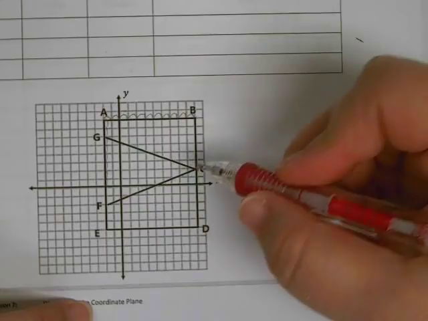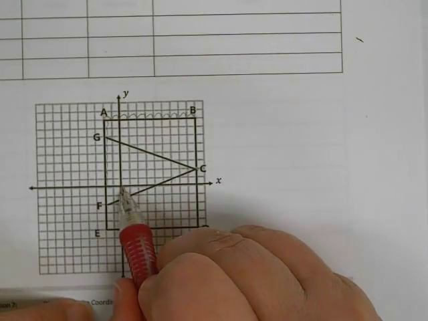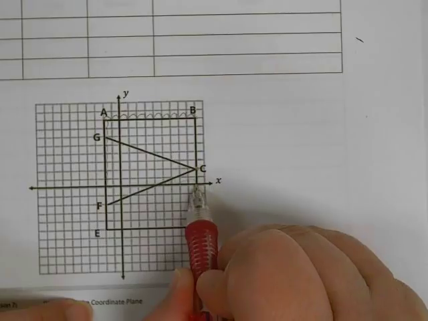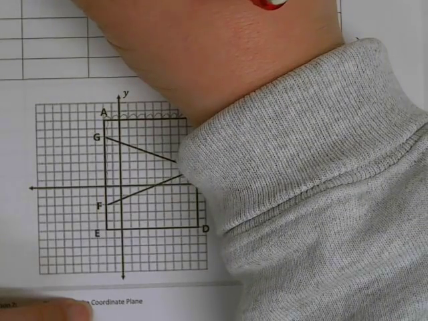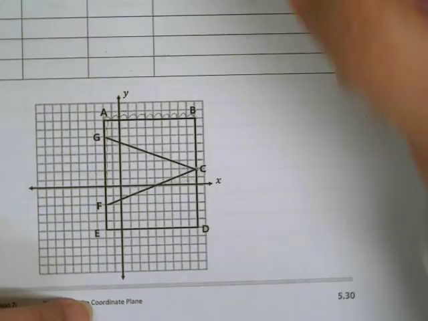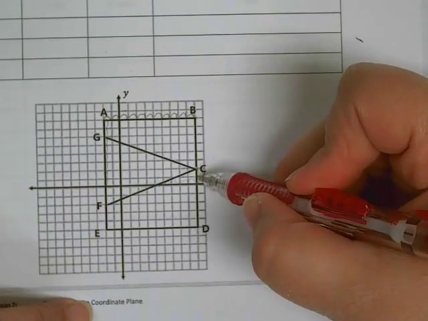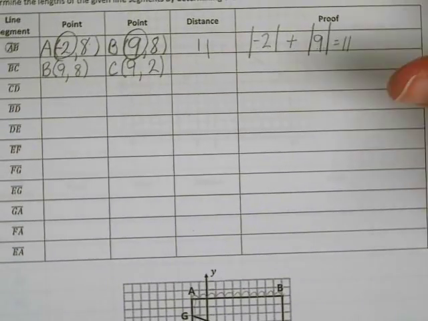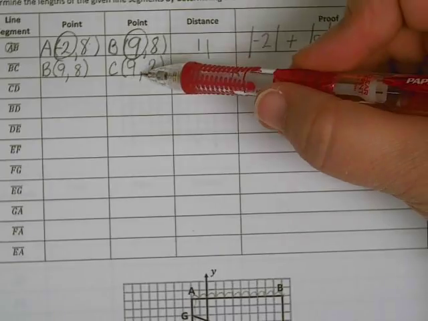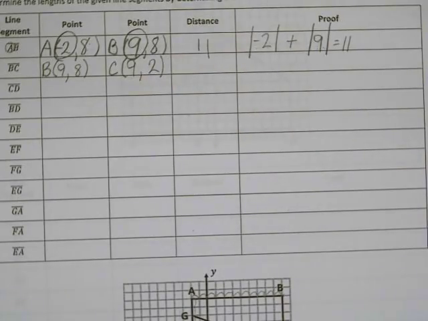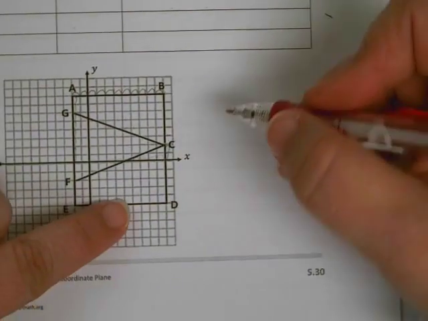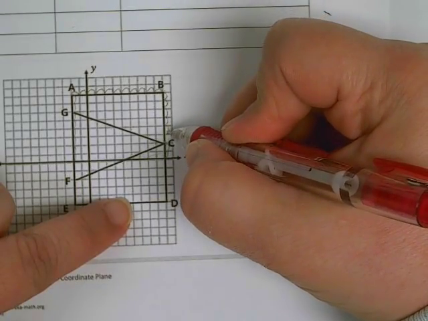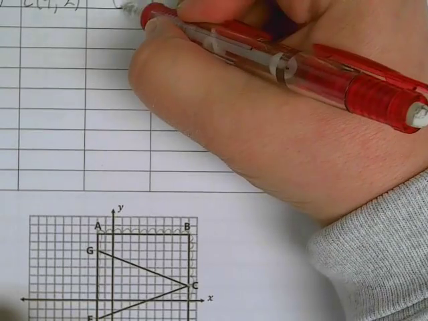And here's my C. So first I need to count over from my origin to where C is on the X. 1, 2, 3, 4, 5, 6, 7, 8, 9. So I'm going to count over, and it's 9. Now I'm going to count up to where C is. 1, 2. So my coordinates are 9, 2. Now I'm going to find the distance between B and C. So I'm going to go from B to C. 1, 2, 3, 4, 5, 6. So my distance is 6.